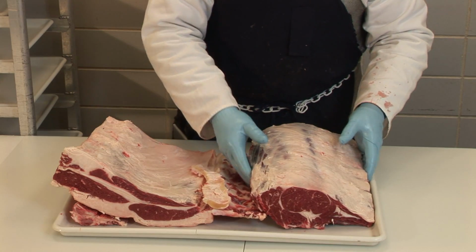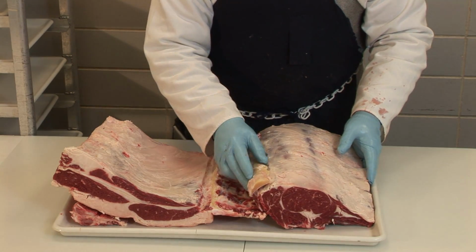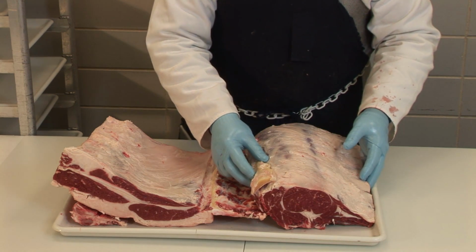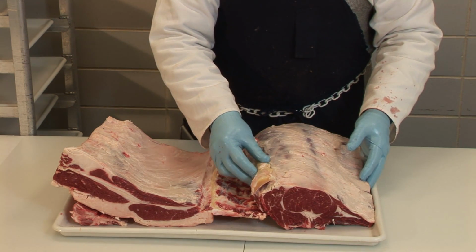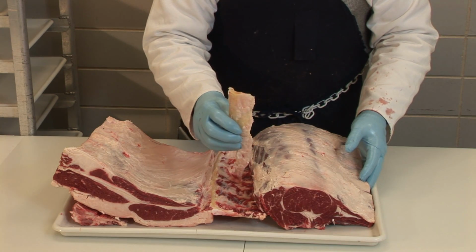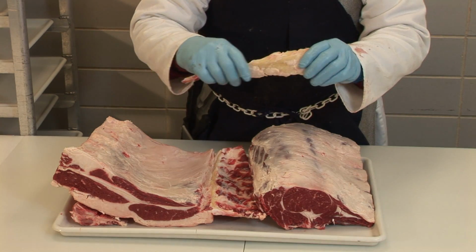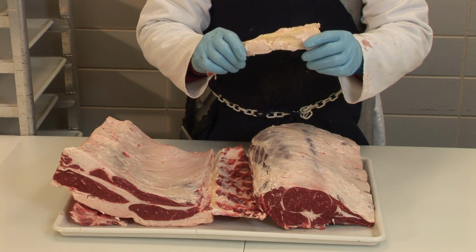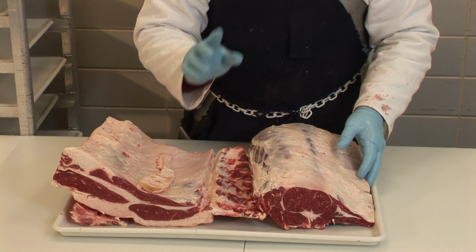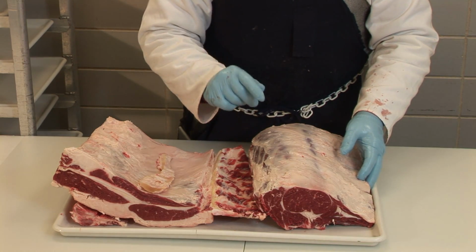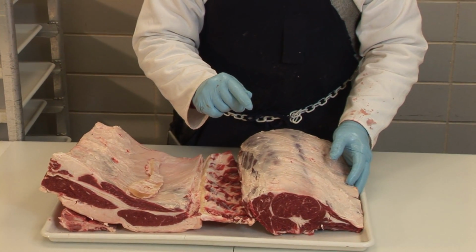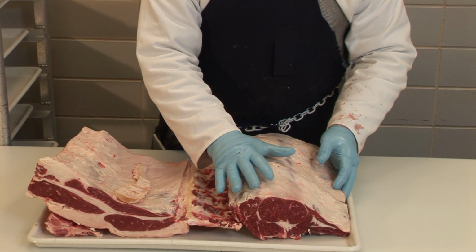When we do that, we also expose another piece of real heavy, thick connective tissue. The scientific name for that is the ligamentum nuchae. And it sits in here. It's very tough, hard to do anything with. And so we remove that to, again, get down to those steaks and prime rib that we might be able to get out of this that would be real user-friendly.